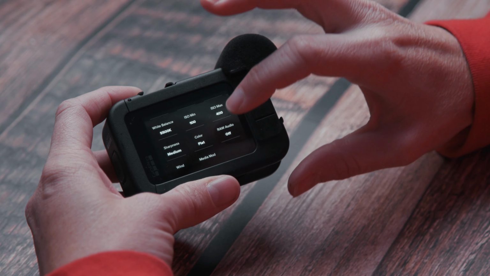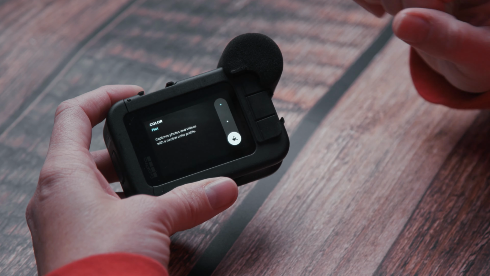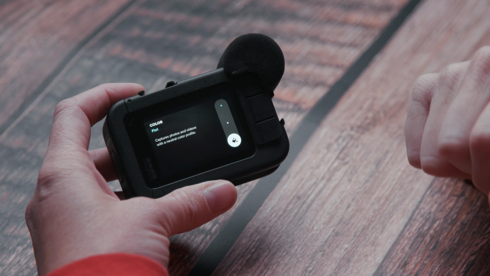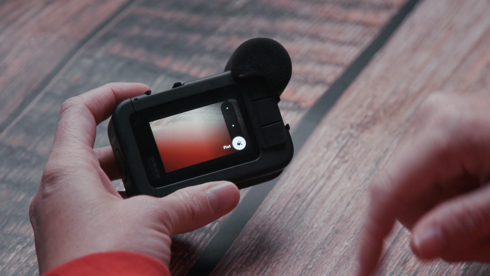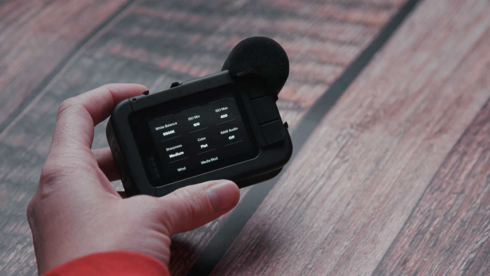Now another really important thing is your color profile. I've set mine to flat because I know how to color grade. I love color grading, and this is going to give you a super flat image straight out of the GoPro. This is what you want if you're really good at color grading, or you want to get the most out of your GoPro. If you can't, shooting something like natural is fine, but I really do recommend shooting in that flat profile.